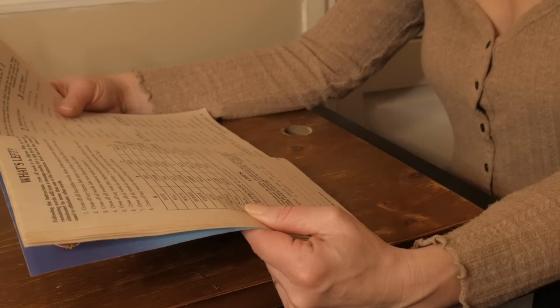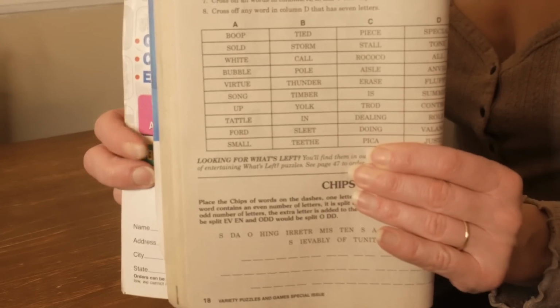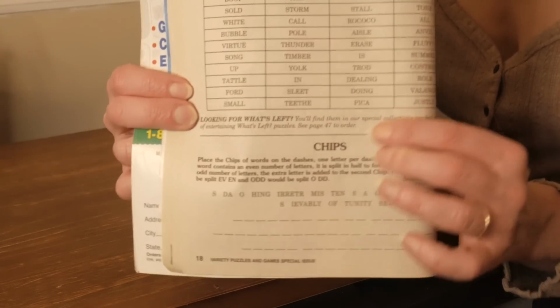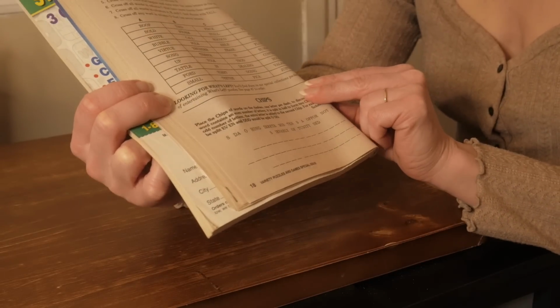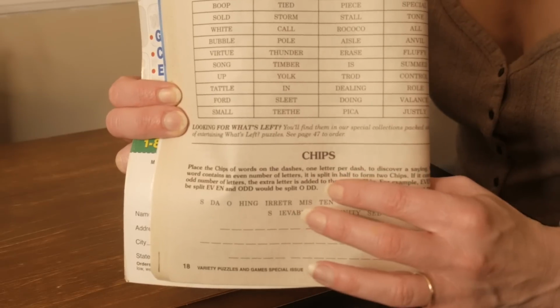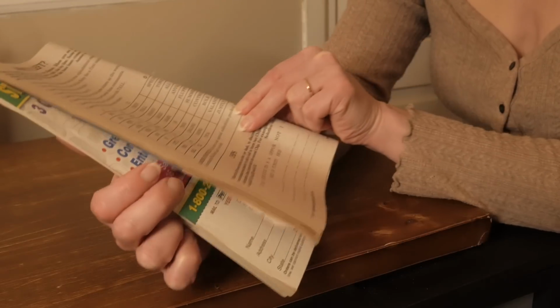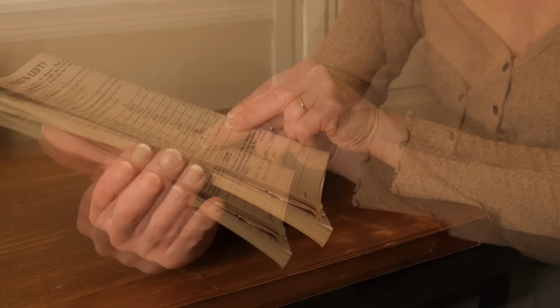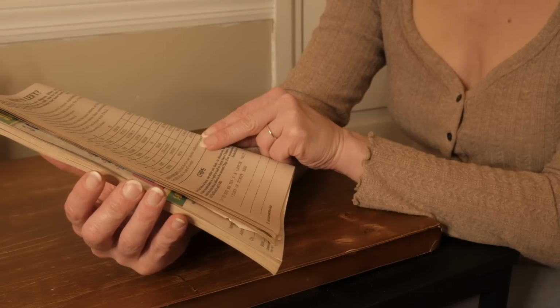For example, even would be split into EV and EN, and odd, that's this one down here, would be split into O and then DD, so it separates the words. And that looks like a hard one.